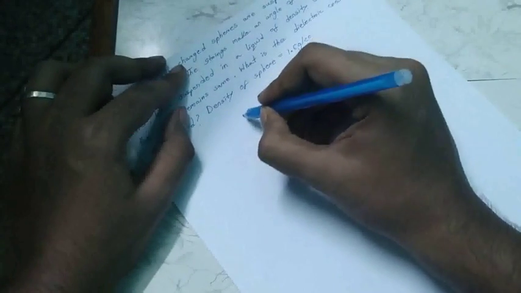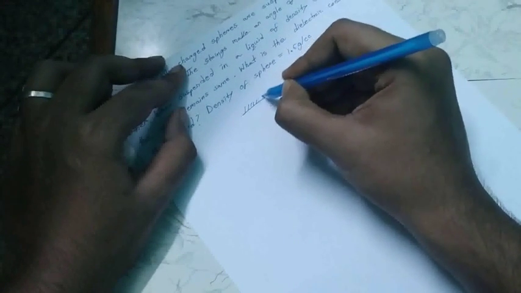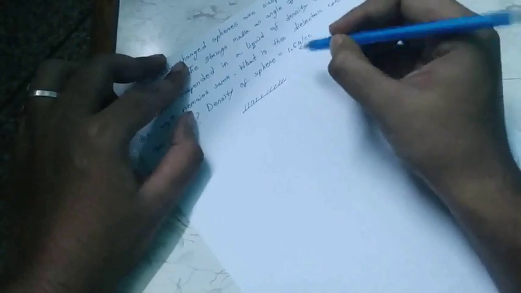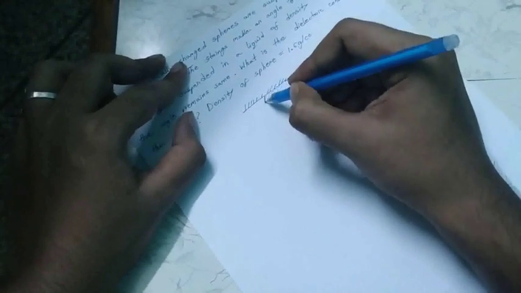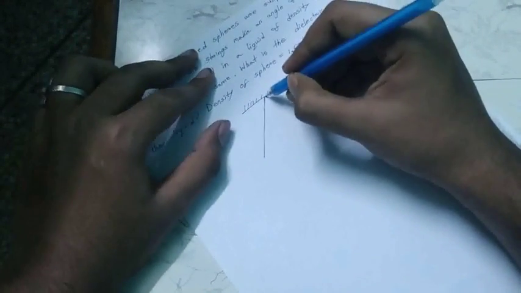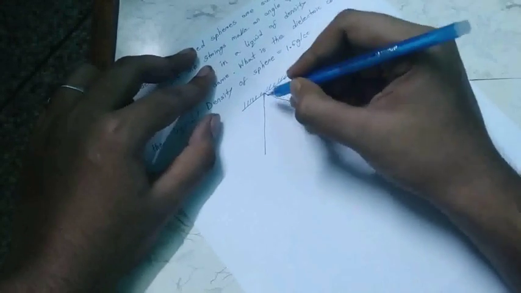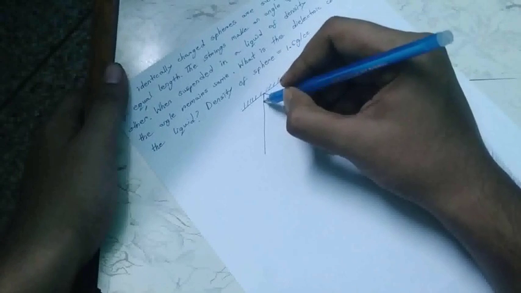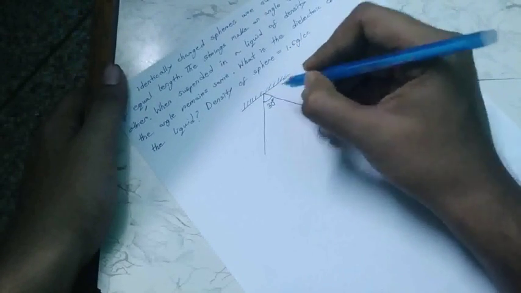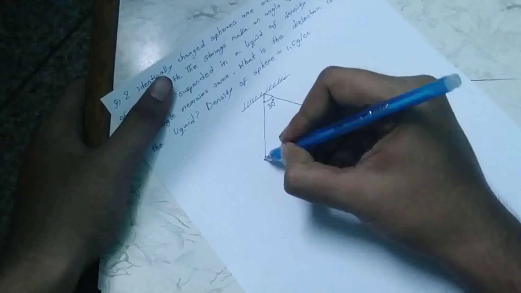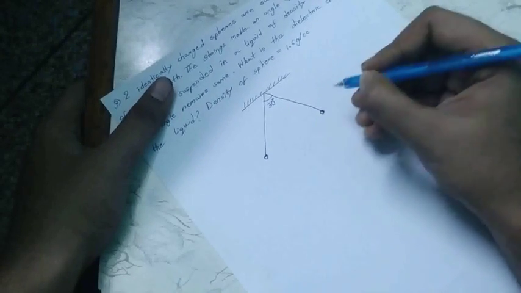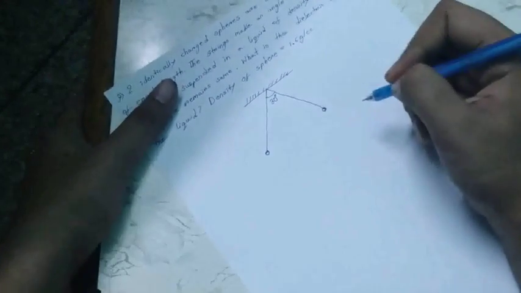So we'll first draw it. This is a rigid support. From here there will be two strings of equal length. This is one string, this is another string of equal length. Both these strings are of equal length, and the strings make an angle of 30 degrees with each other, and here are the two charged spheres, and the whole system is in equilibrium like this.